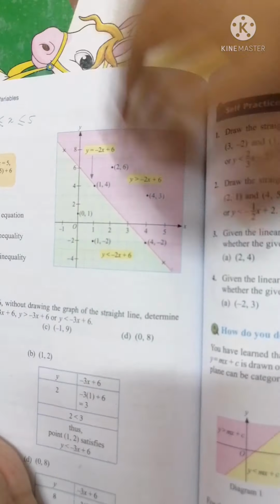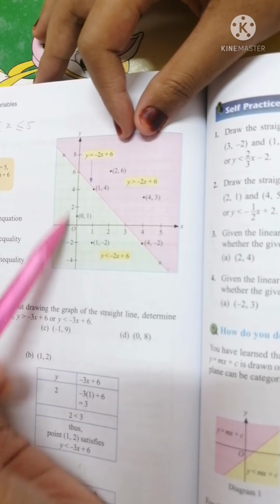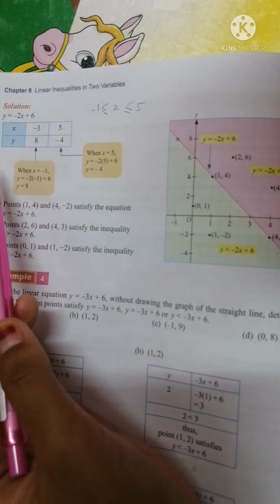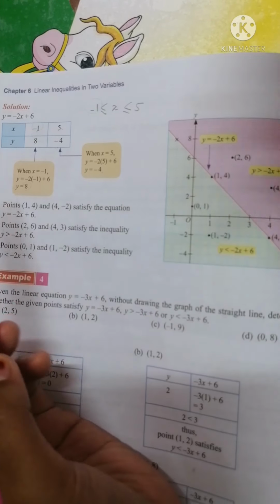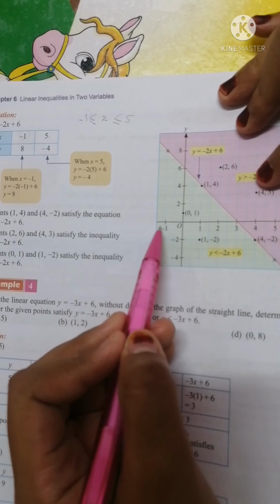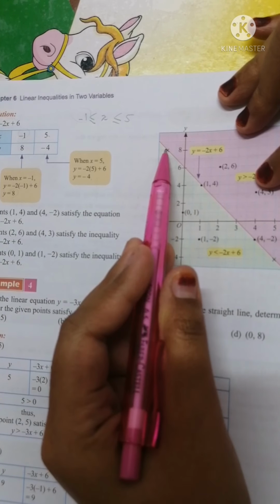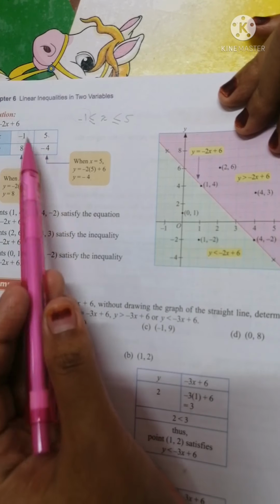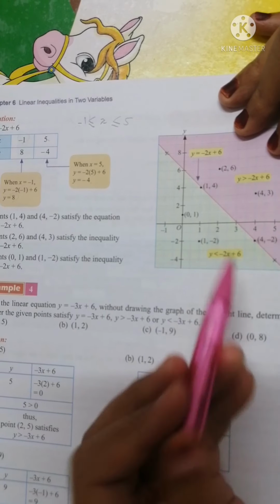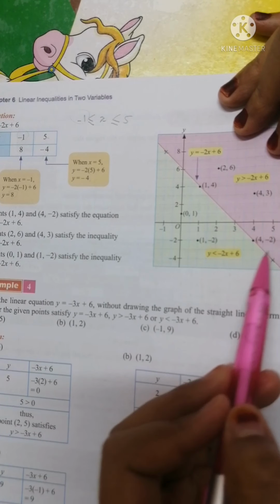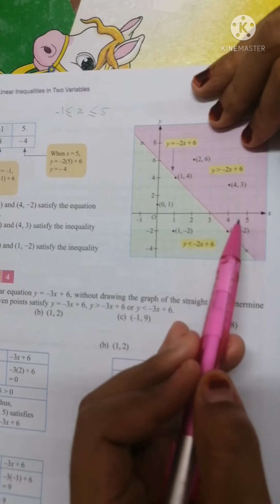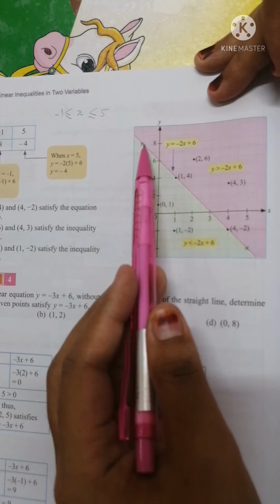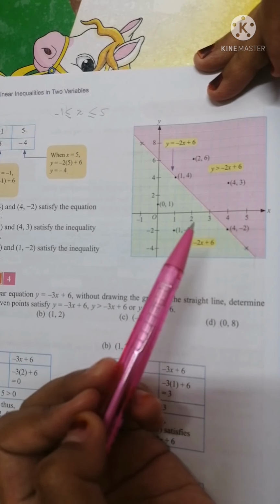Now you have 2 points in order to draw the straight line. Now look at the drawing. x is -1, y is 8. So this is the point that you need to plot, and then another point is 5, -4. After you plot the 2 points here, you can draw the straight line.